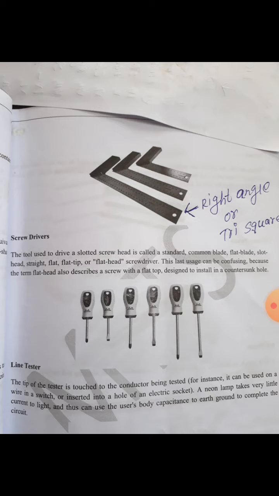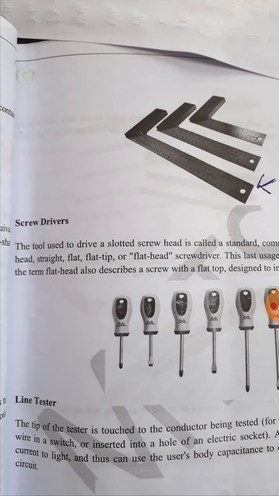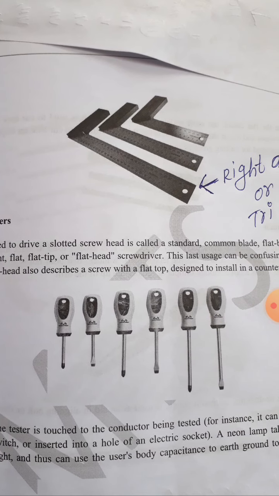Okay, next one is screwdrivers. Electricians especially need screwdrivers in termination time and whenever a screw needs tightening. Screwdrivers are of two types: minus screwdriver and plus screwdriver, also called flat type screwdriver or star type screwdriver. If you have a star type bolt, you can use the star type.